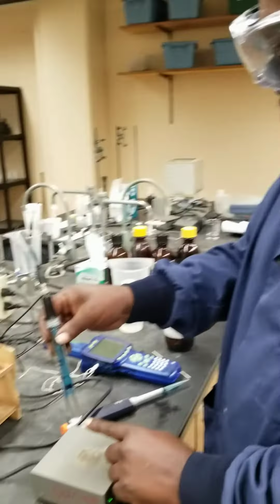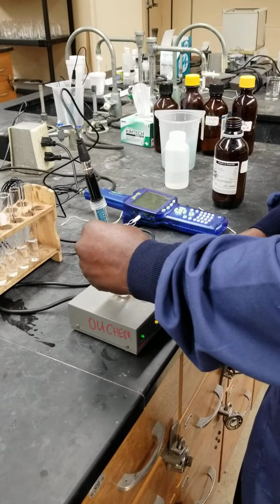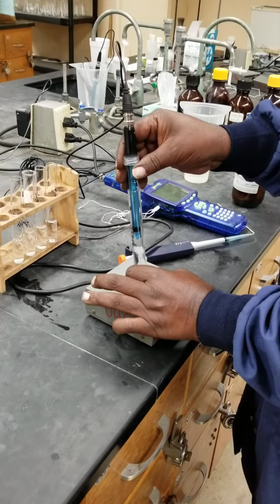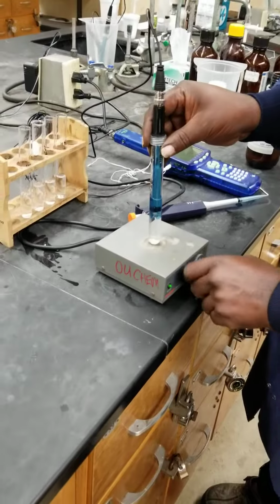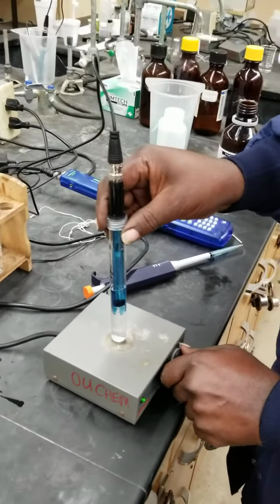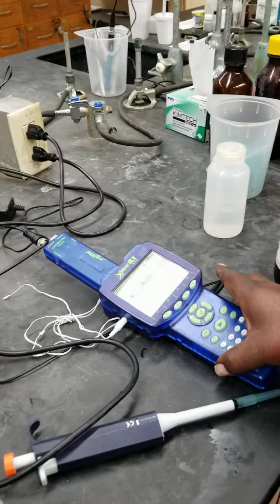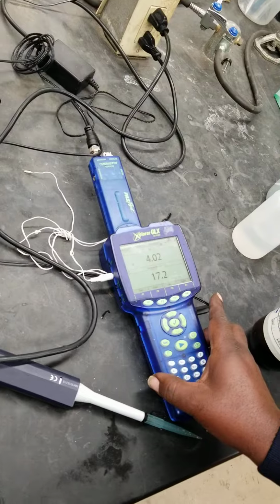So I put in a little stir bar there, and I stir the solution, just to make sure they're nicely mixed. You can verify it's mixing. You can see the vortex at the top there. I turn that off, and I read the pH. So let's call this 4.02.